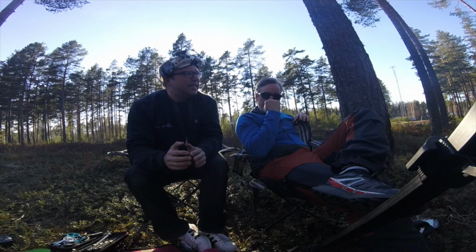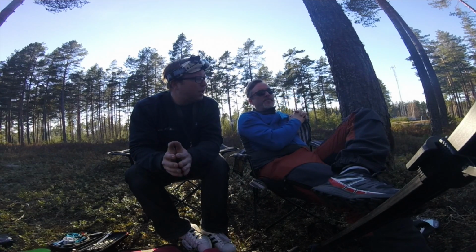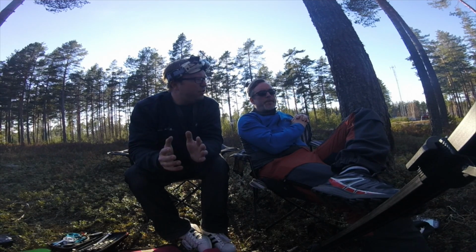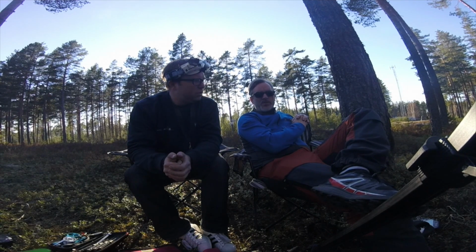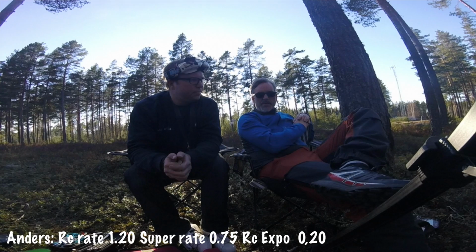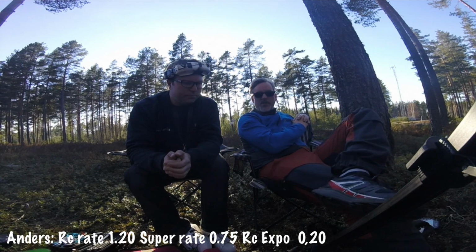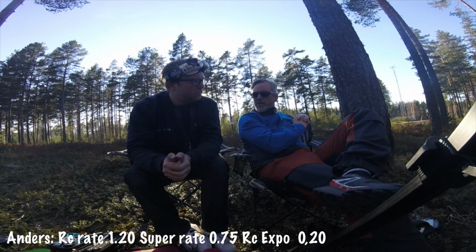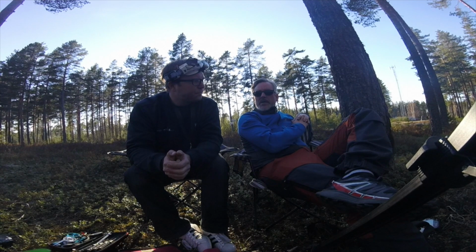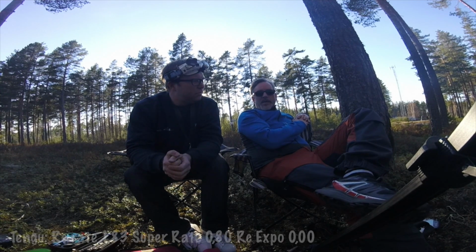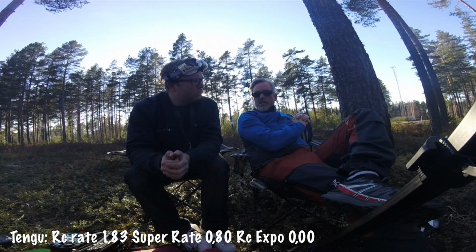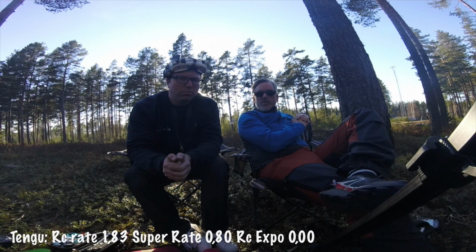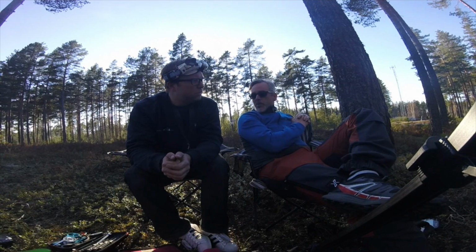Okay, when it comes to the setup of the quads, do you use a lot of expo, a little expo? I have almost never used a lot of expo. For this particular one, I think I use 25% in Betaflight. But I have used less. You want to have it responsive, because you're going to have to make quick adjustments, and then it's nice not to have too much expo. I think, at least from my point of view.